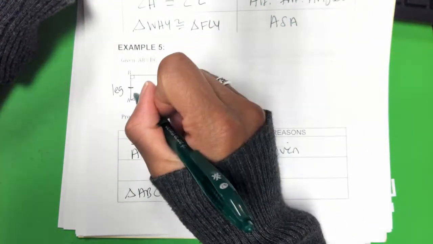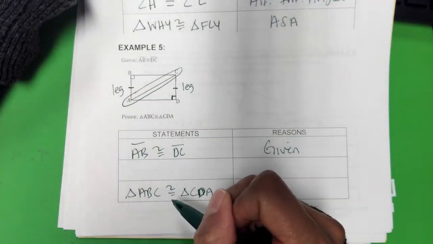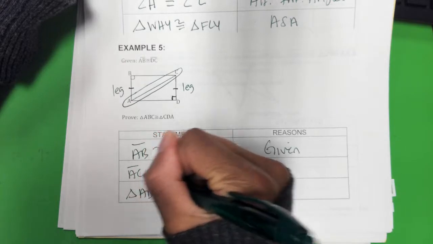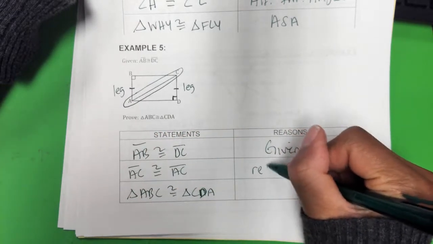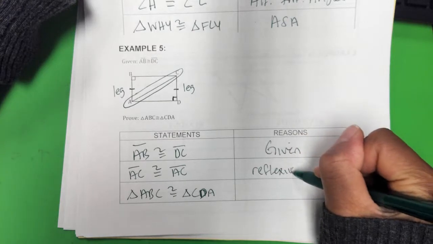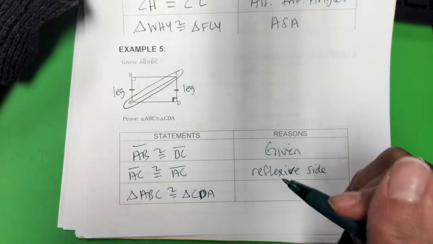And then I have AC. We talked about sides touching, so I have AC is congruent to AC. It's because there's a reflexive side. But AC is also something else.